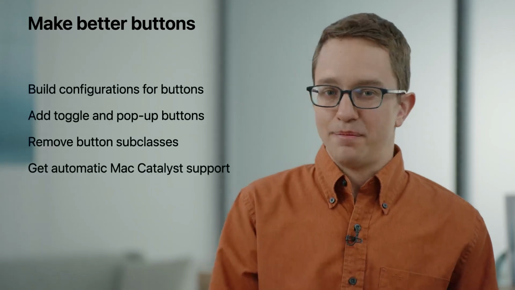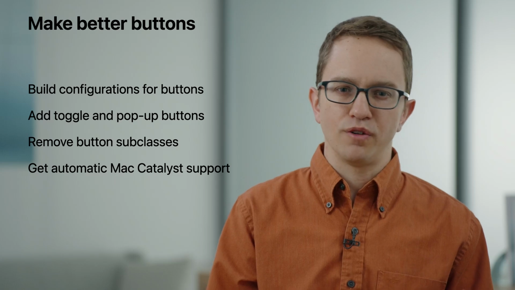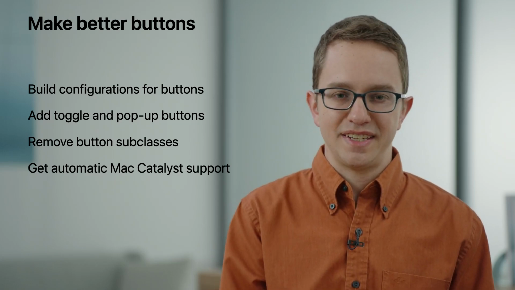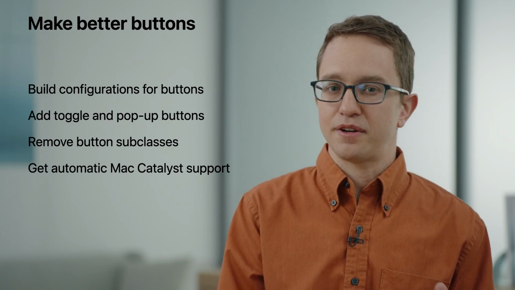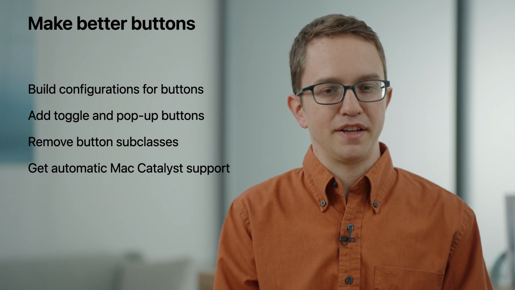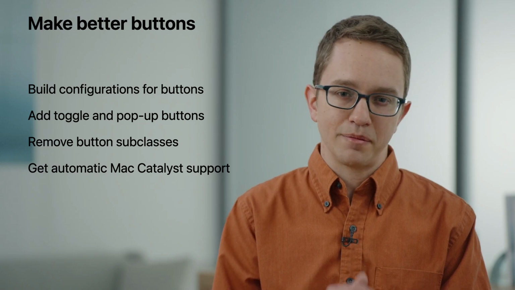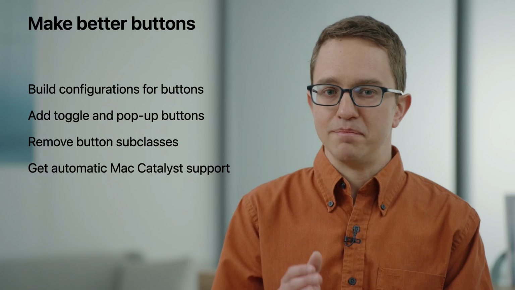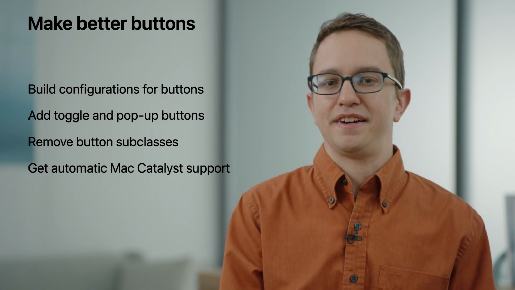So that's how to make better buttons in your app. Add configurations to buttons to get more control over the styling, to unlock much richer styling while still staying consistent with the platform. Also explore ways to replace existing picker interfaces or controls with pop-up or toggle buttons to get more streamlined interactions. With these changes, you will likely find UIButton subclasses that can be removed or simplified. And because the system can better understand your buttons, you'll get much better Mac Catalyst conversion automatically.